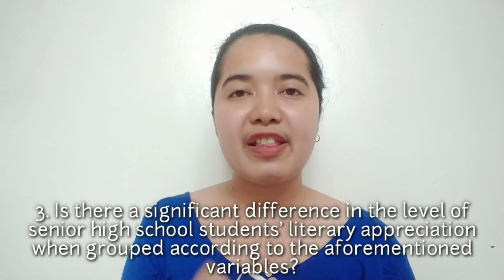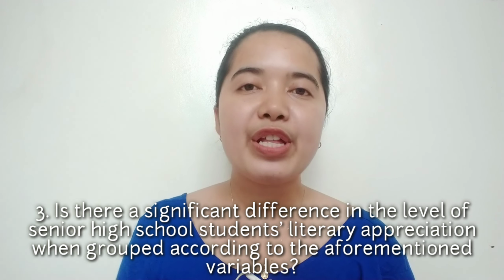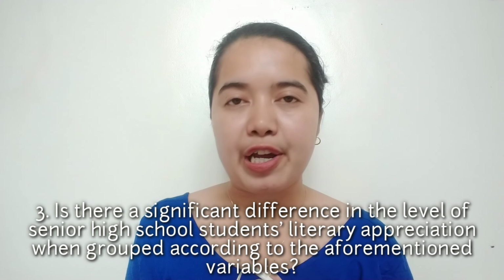Is there a significant difference in the level of senior high school students' literary appreciation when grouped according to the aforementioned variables? When we talk about the aforementioned variables, these are the 3 variables mentioned in our first and second question. Now for the fourth question, it is still a yes/no question, but this time, it will be looking into the significant difference in the level of students' reading performance.